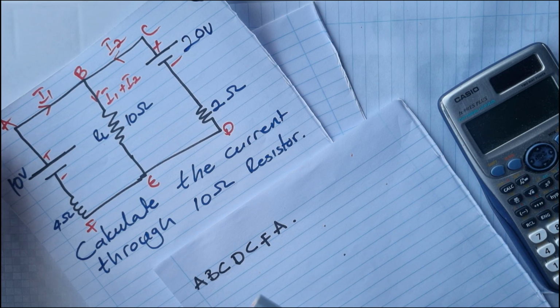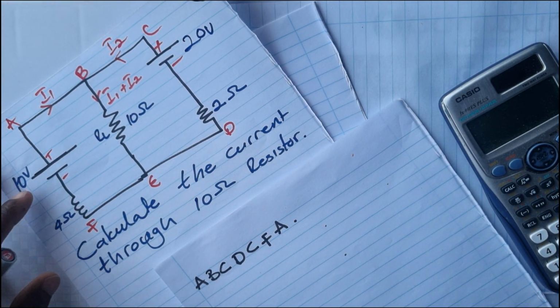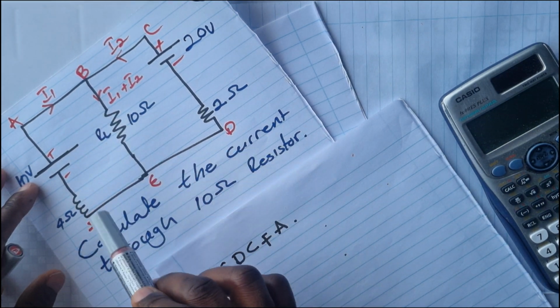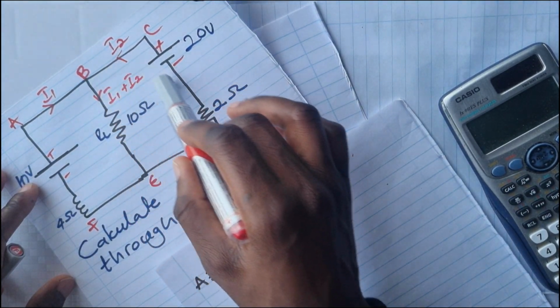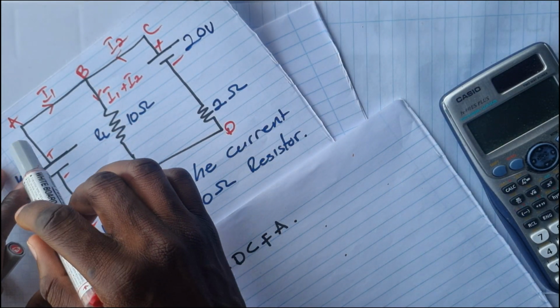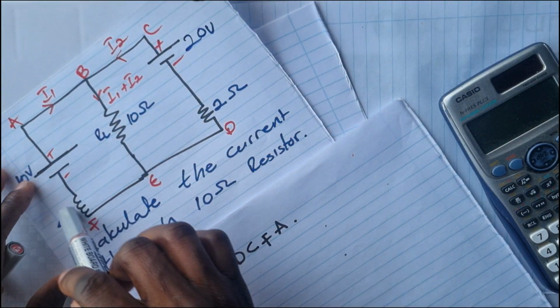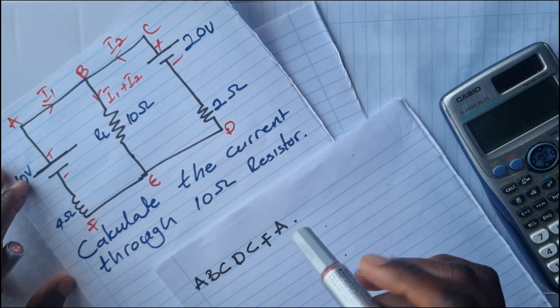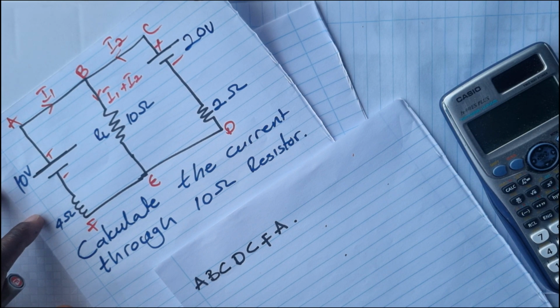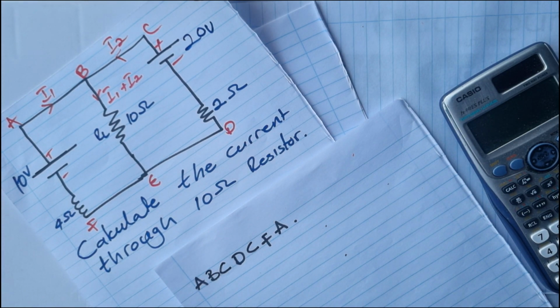Okay, so now in this example, we have 3 loops. We have this loop here, which is going to be A, B, E, F, A. And then this loop here is going to be B, C, D, E, B. And we're going to have the loop that is going to be outside of our circuit, A, B, C, D, E, F, A. So we're going to choose 2 loops to make 2 equations.